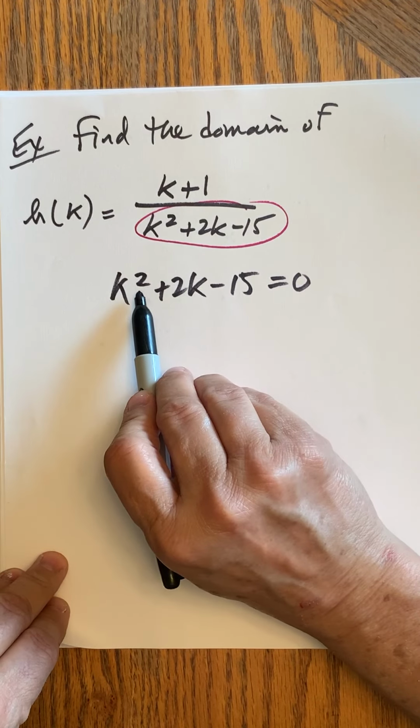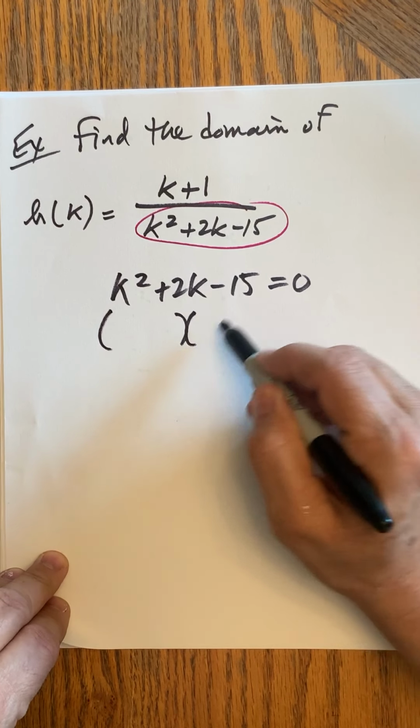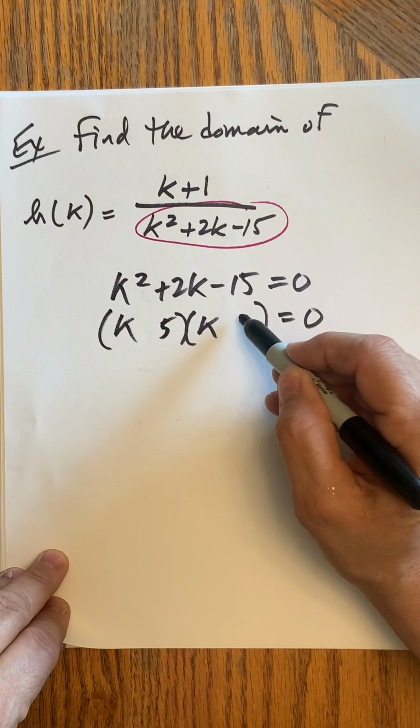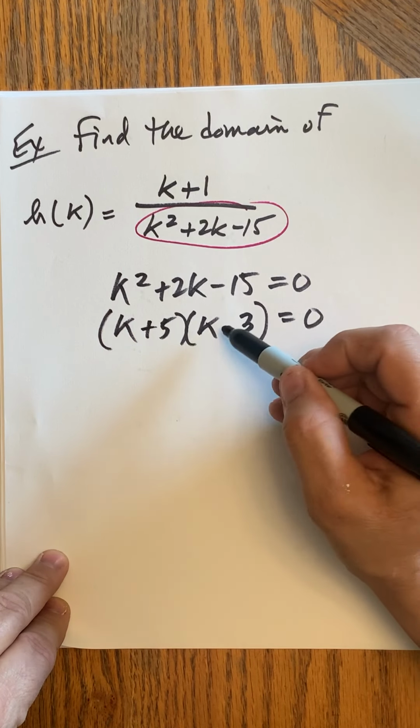In this case, since it's a second power equation, I'm going to go ahead and factor, right? So k, it's probably 5 and 3, and then plus 5 minus 3.